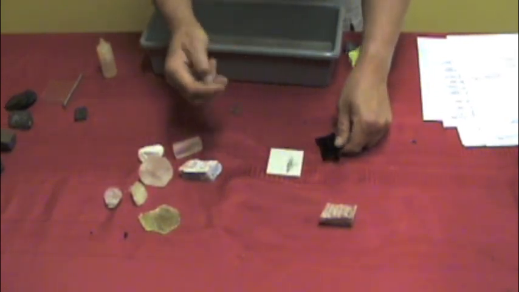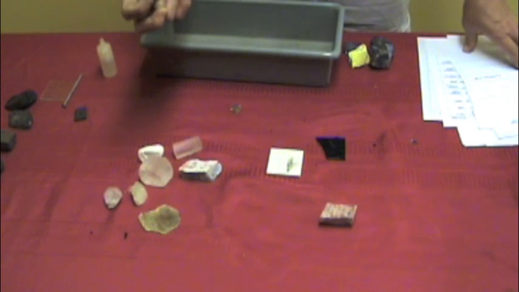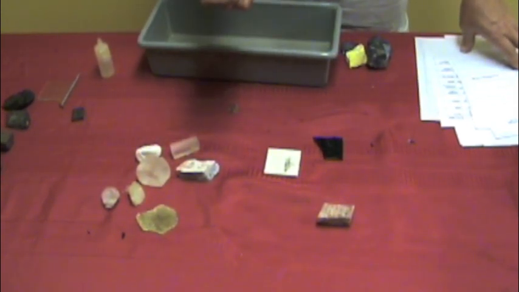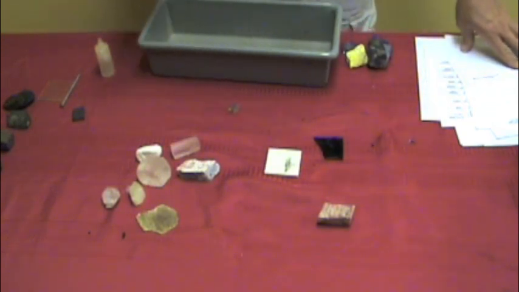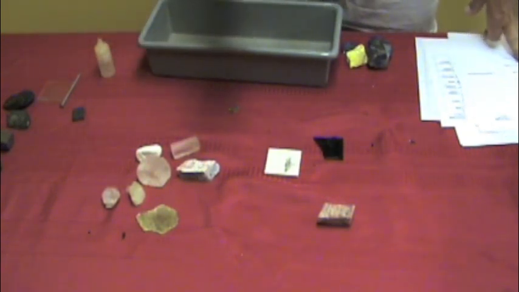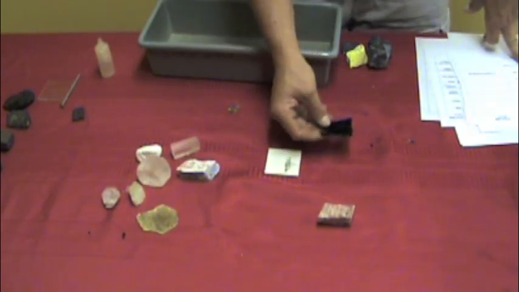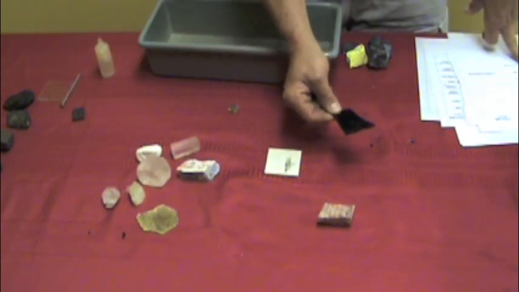Nail scratches it pretty easy. Would that be a hardness of 6? Look back at your Mohs hardness scale. Alright, so I think if a 2 is the fingernail, this probably is not it, right?